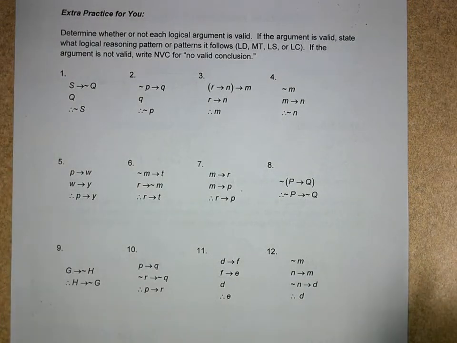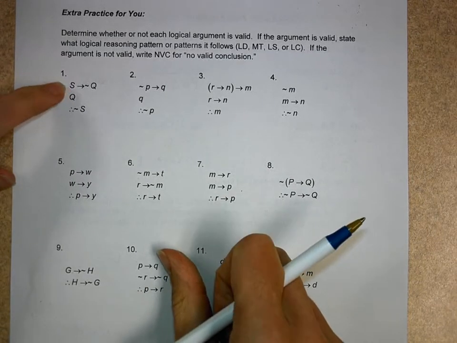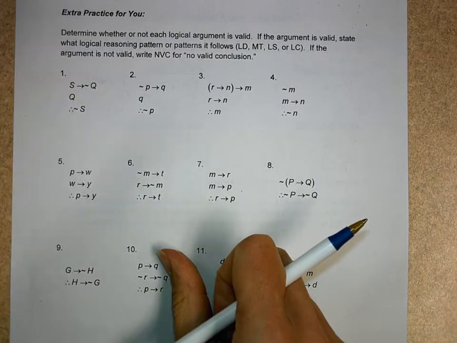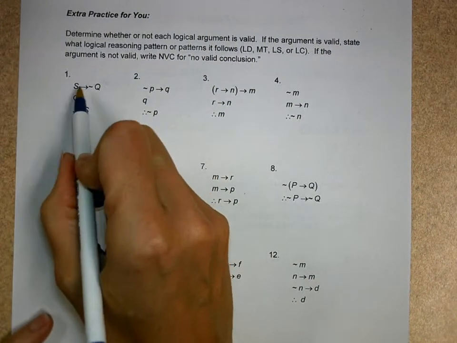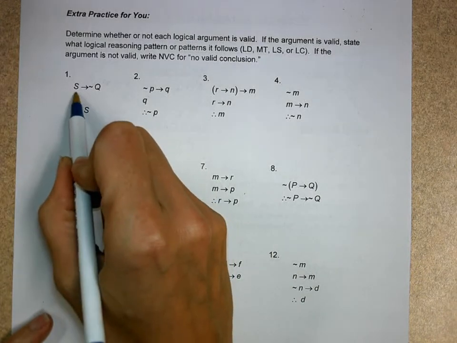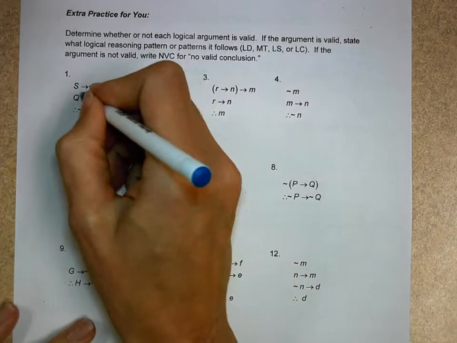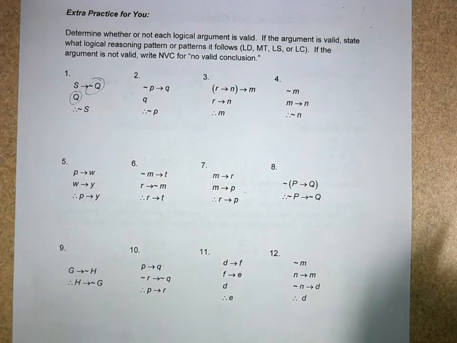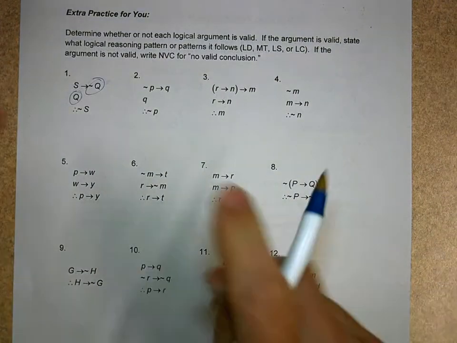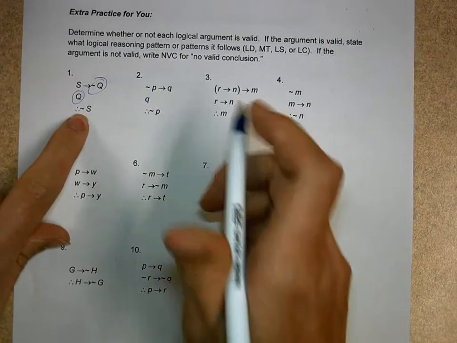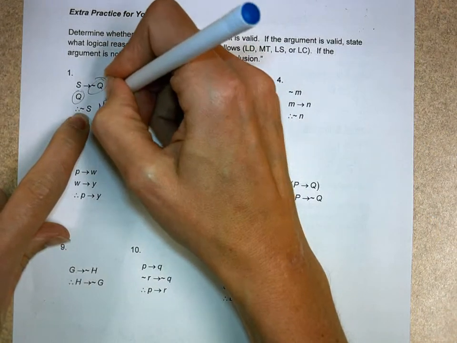Okay, so this part is the practice problems that I gave you, and I'm going to show you my thought process while I'm grading these. So the very first thing is I look at them and I look to see what things are given to me. Well, I'm given a conditional statement and a proposition, so that's either law of detachment or modus tollens are my options. So I'm looking at this, if S then not Q, oh, I have Q here. That is a negated conclusion, so therefore I should have a negated hypothesis. That is strictly modus tollens.